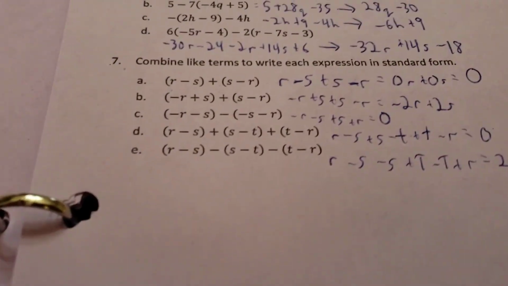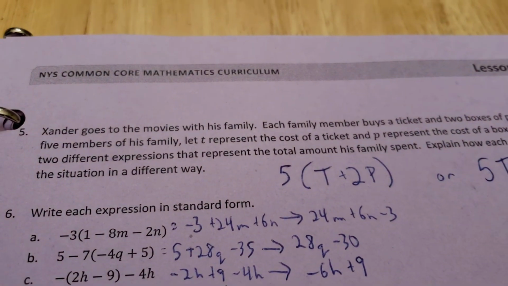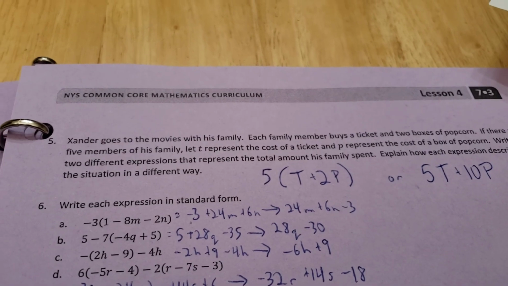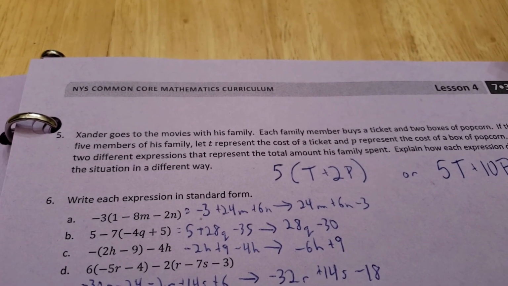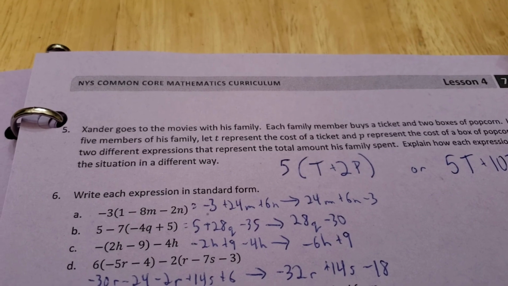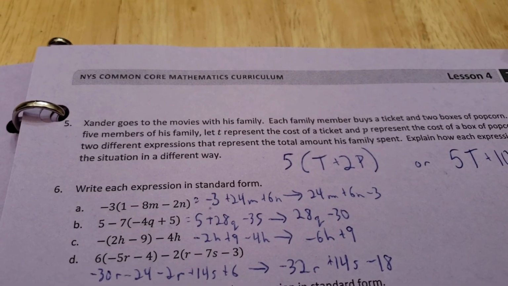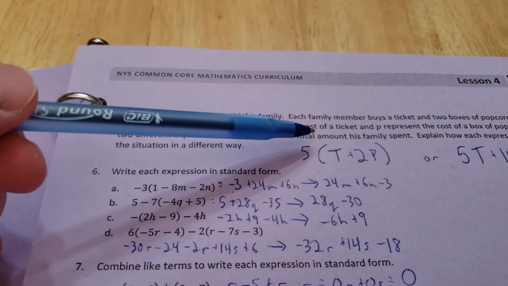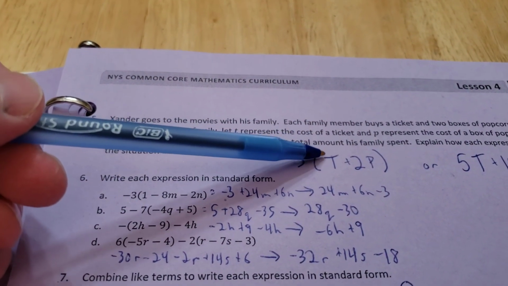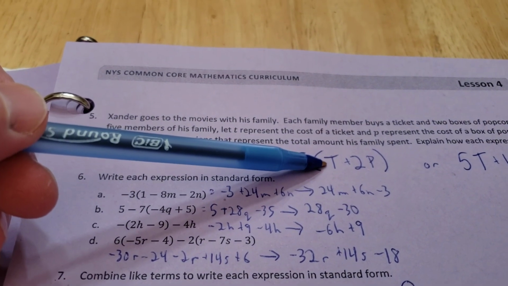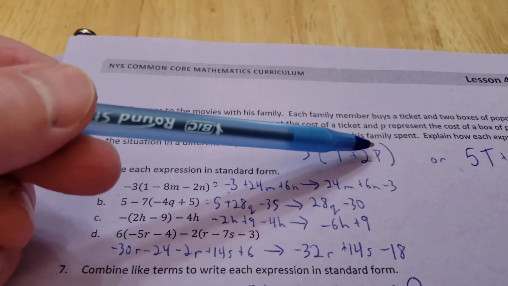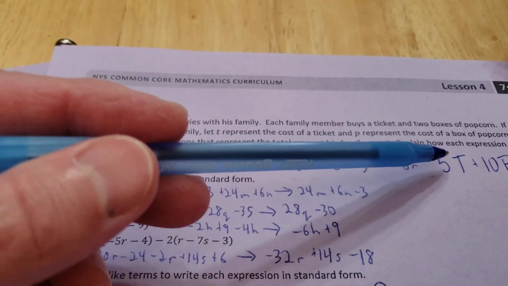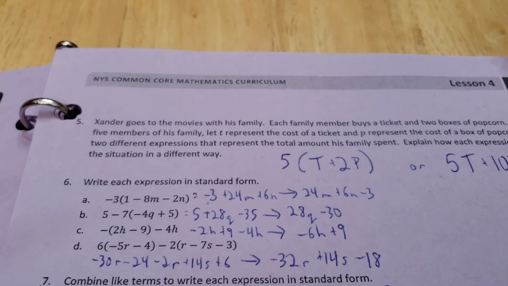All right, and then I'm going to cover one more of these here. It says, Xander goes to movies with his family. Each family member buys a ticket and 2 boxes of popcorn. If there are 5 members of the family, let T represent the cost of a ticket and P represent the cost of a box of popcorn. Write 2 different expressions that represent the total amount of money his family spent. All right, so if you think of it as, like one of the earlier problems we looked at, an individual scenario. Each person gets a ticket, so I use capital T, not lowercase t, and 2 boxes of popcorn. And 5 people got the same package. Or if you actually distribute it all out, you find a total scenario, you get 5 tickets and 10 popcorns.